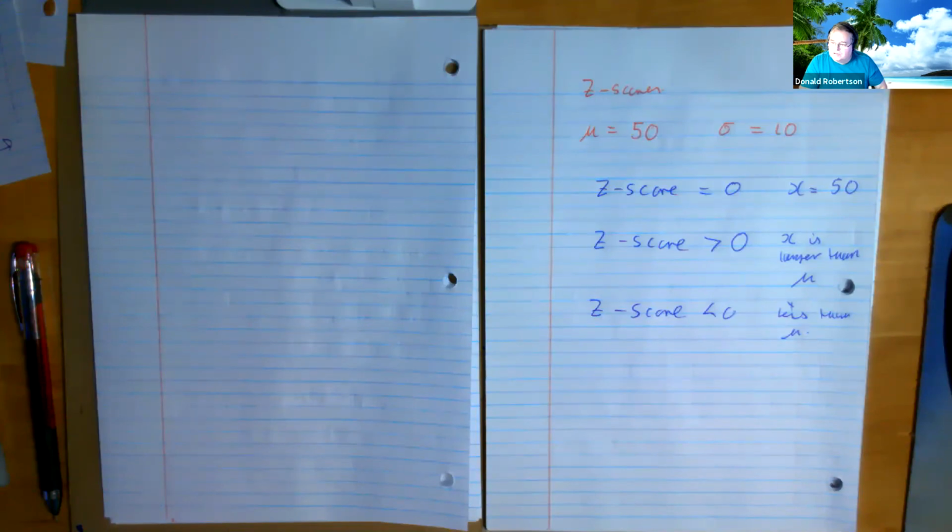That makes sense? So positive Z-scores only come from data that's bigger than the mean. Negative Z-scores come from data values that were smaller than the mean. Right, I'm now going to switch over and look at some questions.